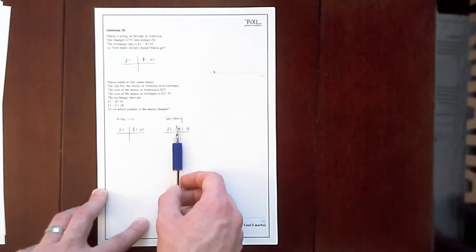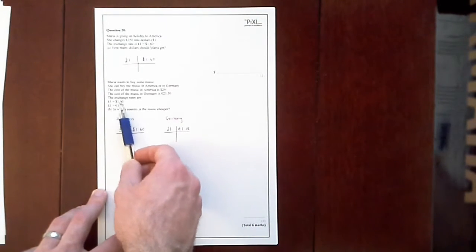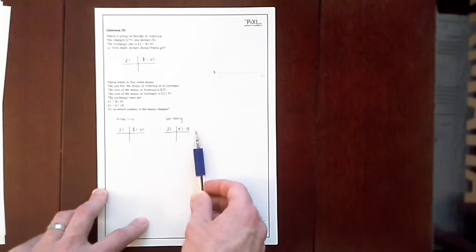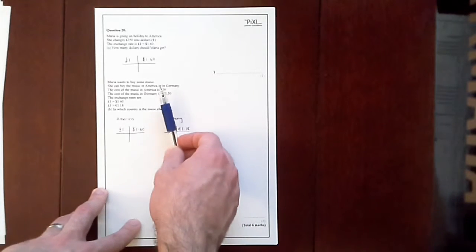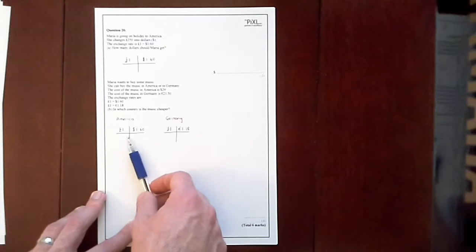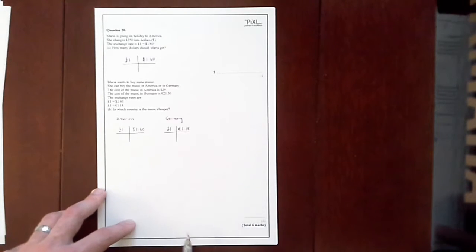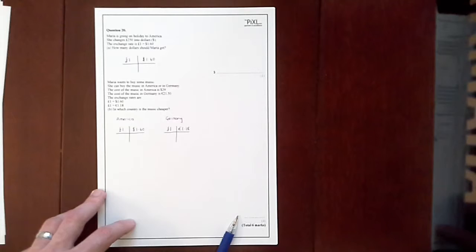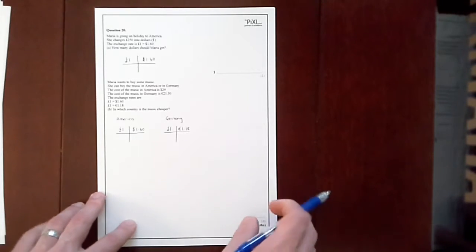Two proportion grids for America and Germany here, one with the America exchange rate and one with the German exchange rate. You've got the values here which you can put in, again decide the link, work out what the value is in pounds, and then tell me which one is cheapest.